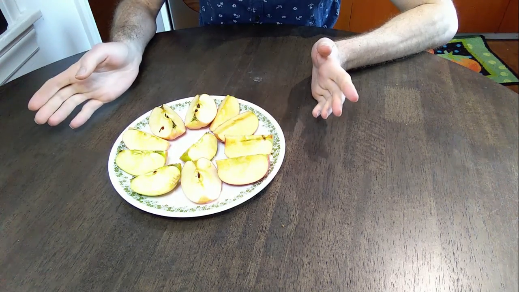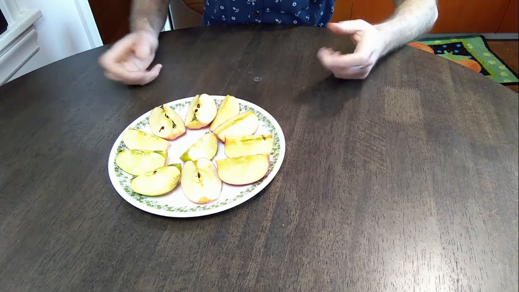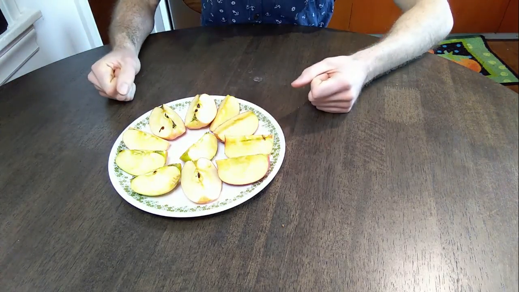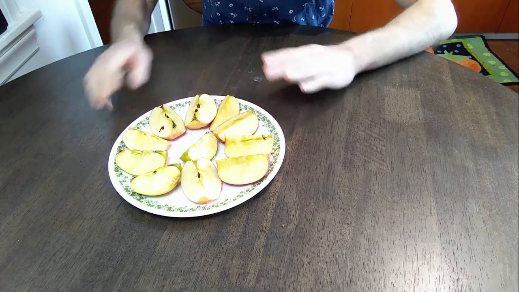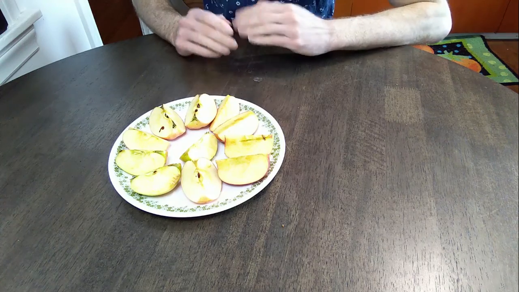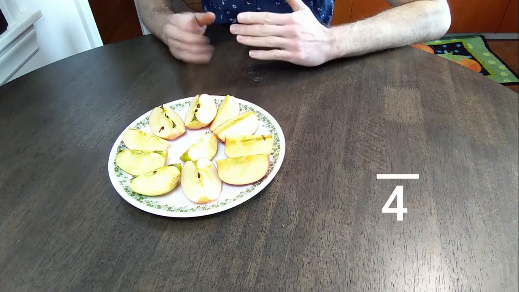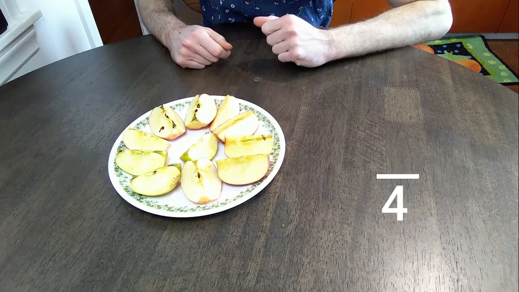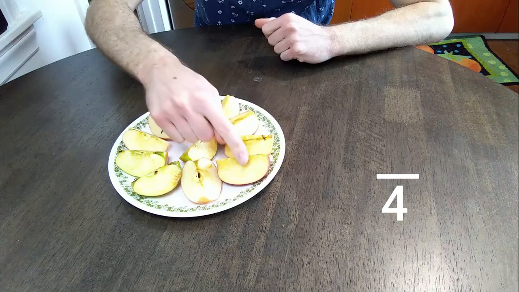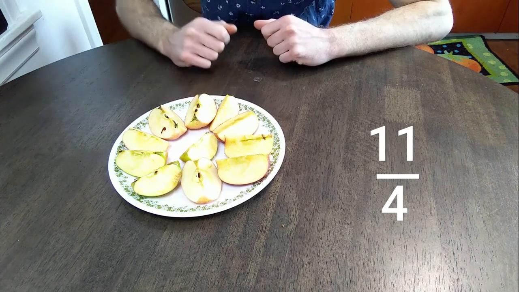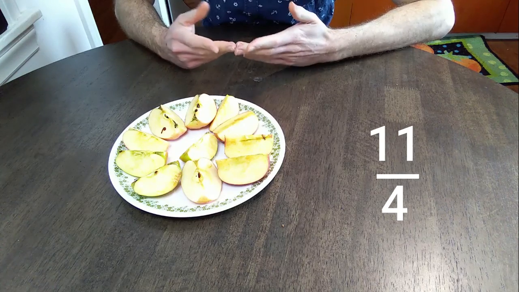Now that I know how to turn improper fractions into mixed fractions, I can just do that with my apples rather than trying to piece them together manually. So first I need to make my improper fraction. I know these apples are divided into quarters, or fourths, so the denominator is going to be 4. What about the numerator? Well, I just need to count the apples, right? 1, 2, 3, 4, 5, 6, 7, 8, 9, 10, 11. 11/4.